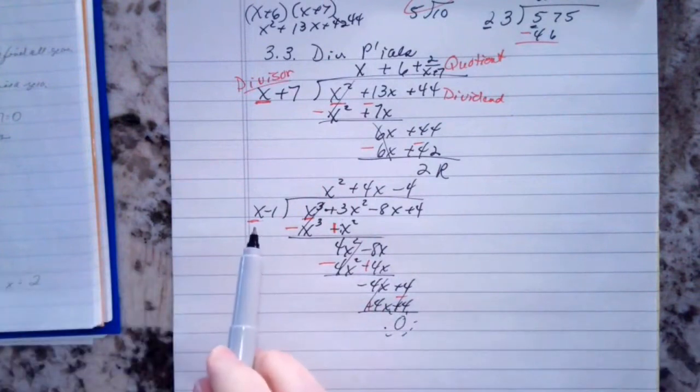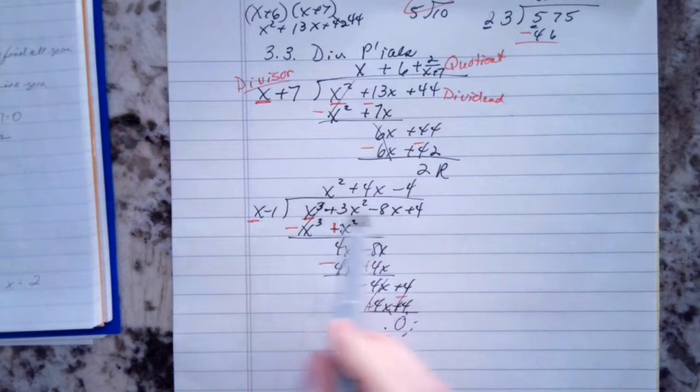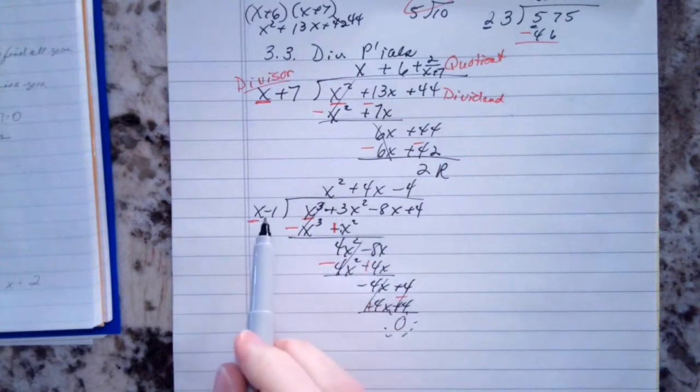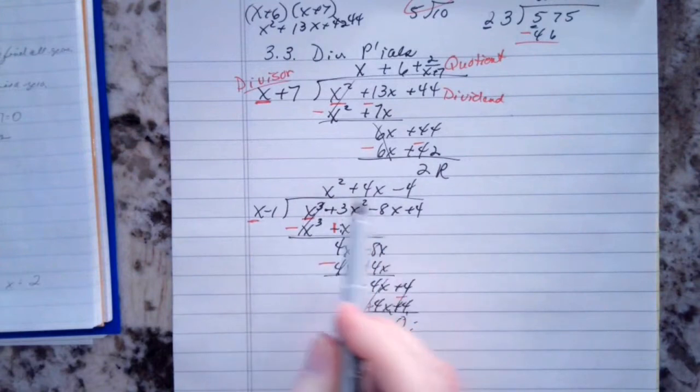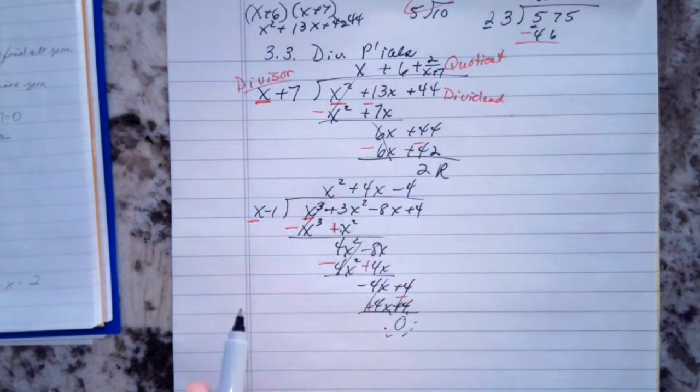That means that x minus 1 is a 0 of this polynomial. It works. When we divide x minus 1 into this, we get something without a remainder, and that's going to matter a lot to us coming up. So when it doesn't have a remainder, those are our heroes. Those are our winners. Okay, so that would be the answer there.